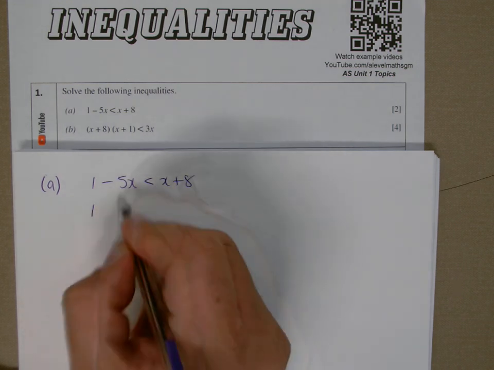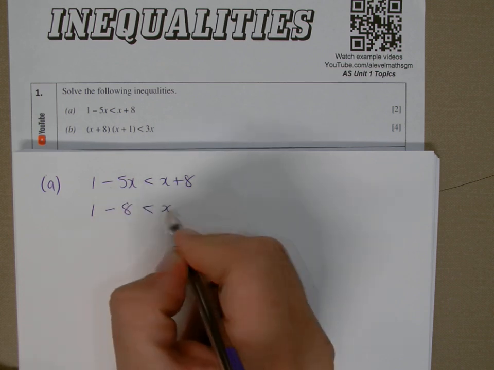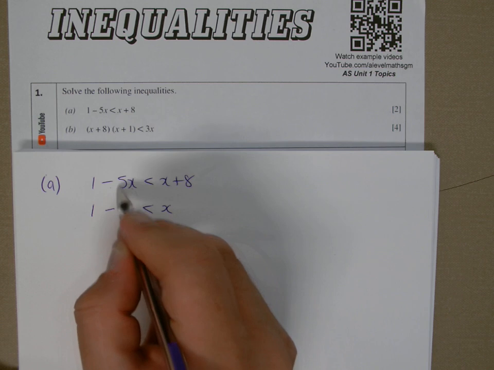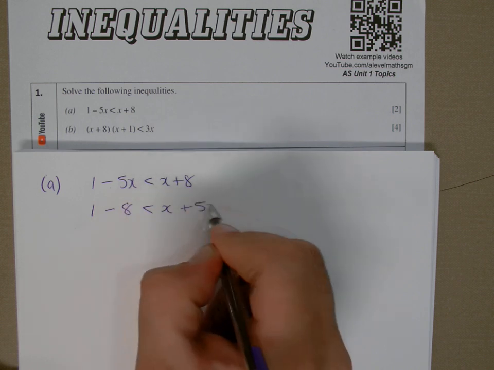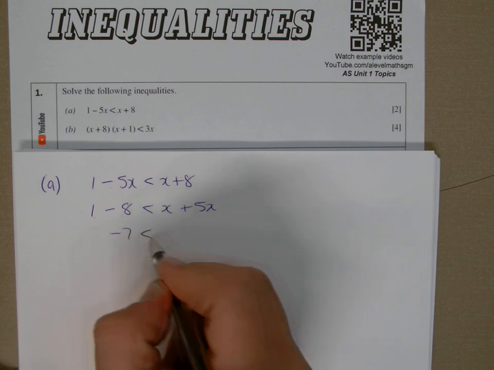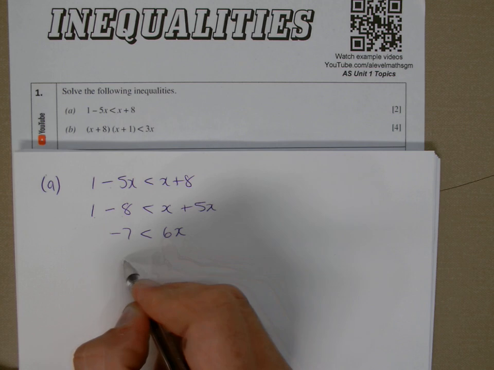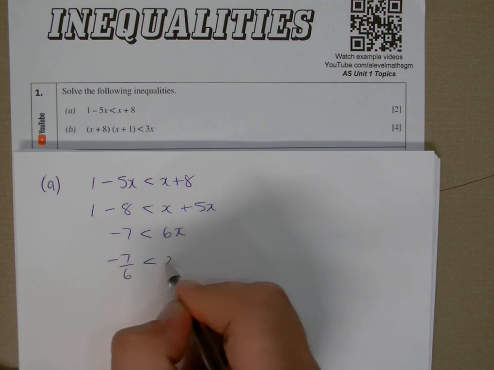So I'll have 1, take the 8 over, becomes minus 8, less than x, and then with that minus 5x, when I take that over, it becomes a plus 5x. So I get 1 minus 8, which is minus 7, is less than 6x there, yeah? And then take the 6 over, so we're going to divide by that 6. So you've got your solution there.